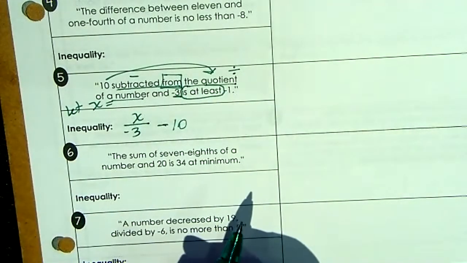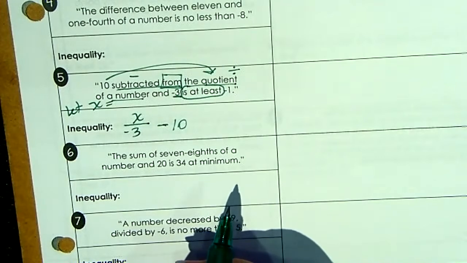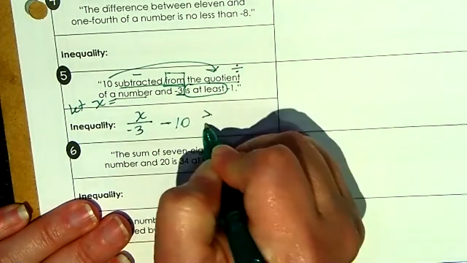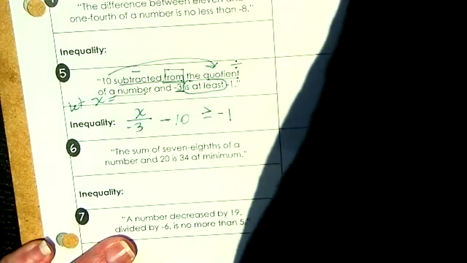Remember, is at least means the smallest it can be is -1. That means all of this has got to be bigger than or equal to -1. It's the opposite of what it sounds like when it's the inequality symbols, when it says at least, at most. Those are the opposite. And now you would solve it, but we're not going to. I'm just going to move on to writing another one so we can have that exposure a little bit more for practicing writing. Y'all practiced solving last week.